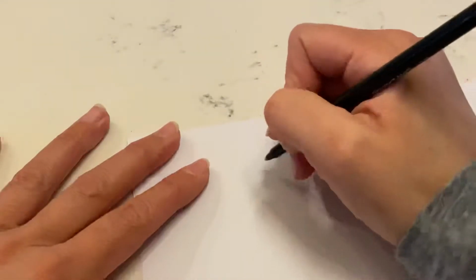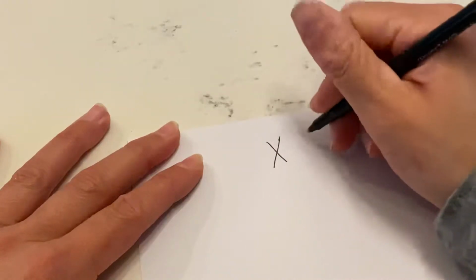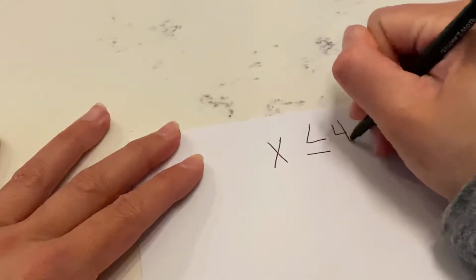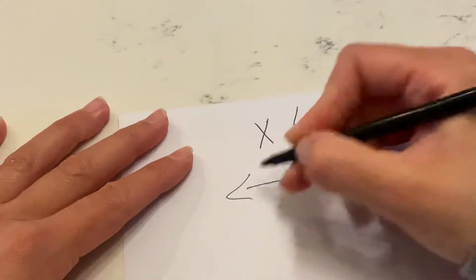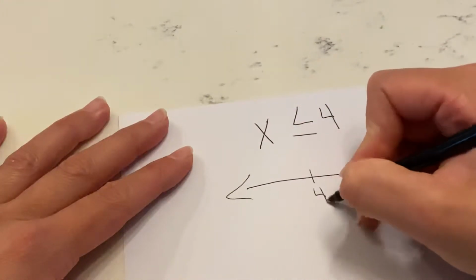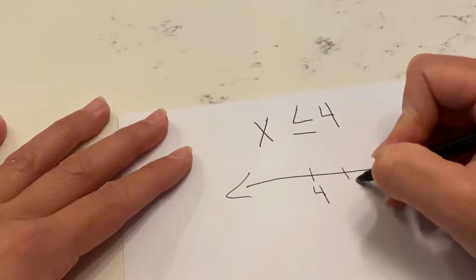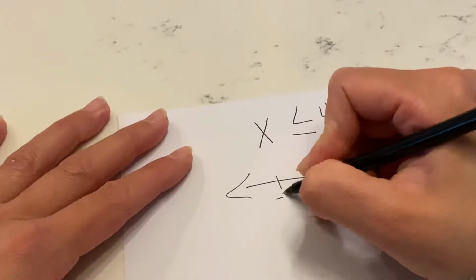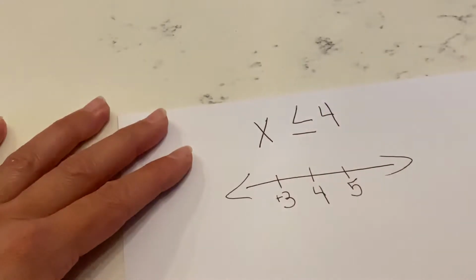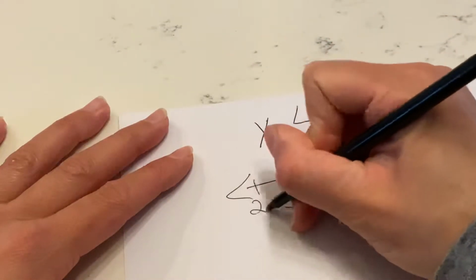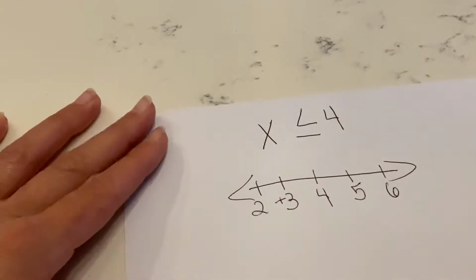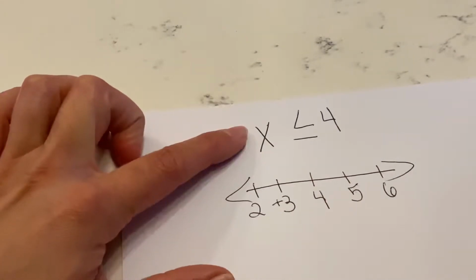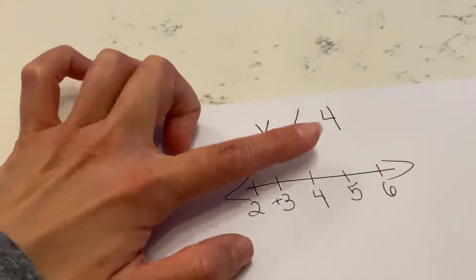Let's do another one. If I give you X is less than or equal to 4, you will draw the number line. I want to see the 4 in the middle. Show me a number to the right of it and to the left of it, so I know you know how to label your number line. You could even give me 5 numbers if you want. So this says X is less than or equal to 4.